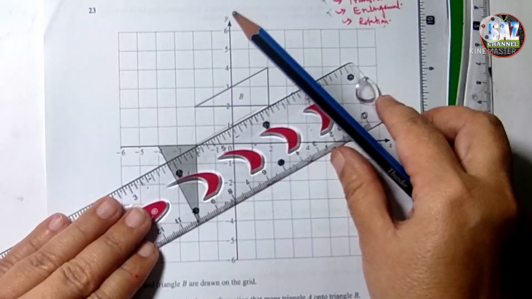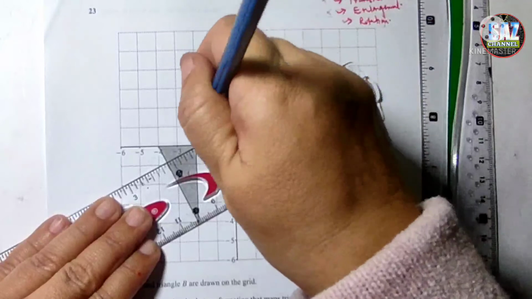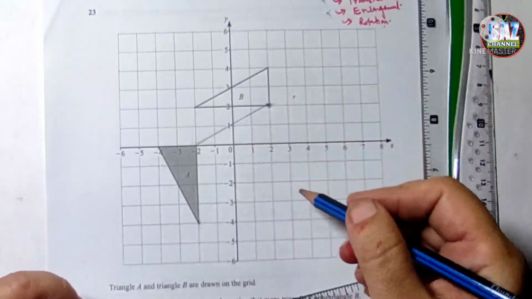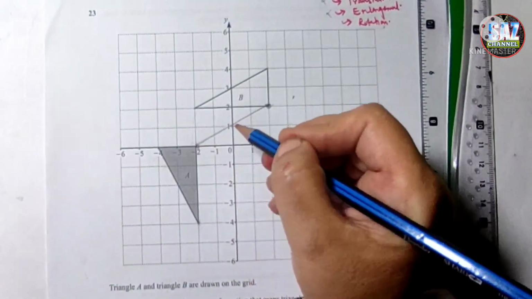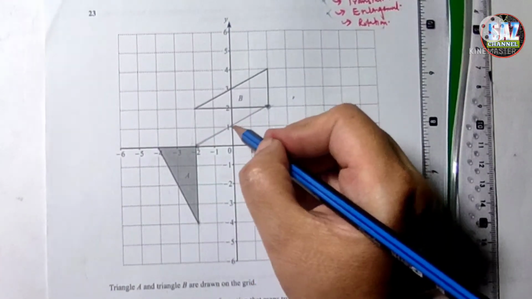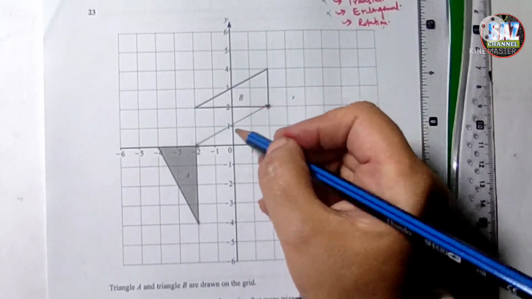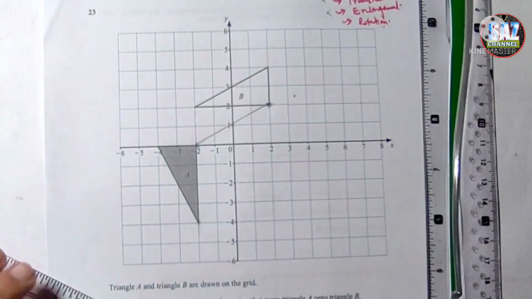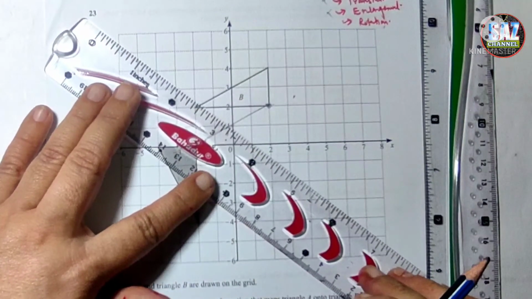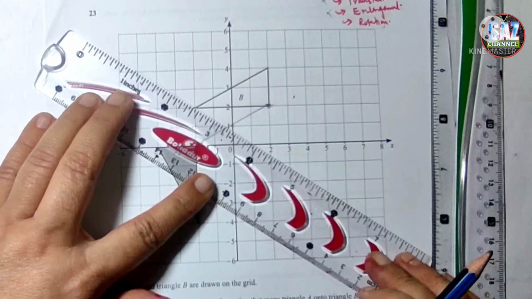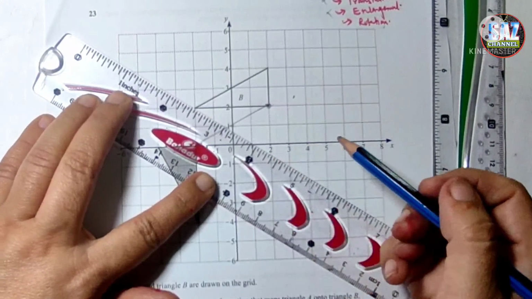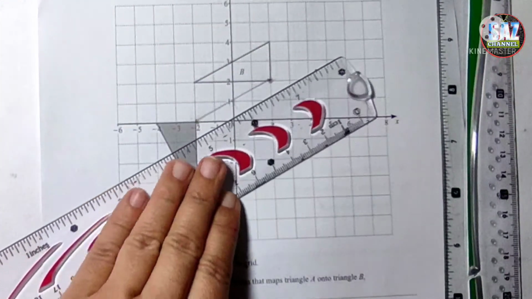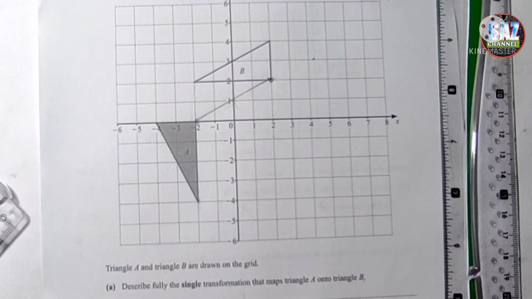I have to be accurate because I am doing this work for my students so that they can watch and learn this. Now after joining corresponding vertices, you know what we have to do. We have to construct the perpendicular bisector. When I'm drawing the perpendicular bisector, roughly it will be passing from the mid of these points. So after joining this, I have to construct the perpendicular bisector.